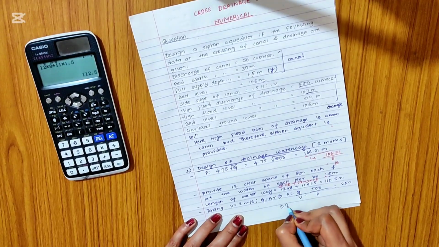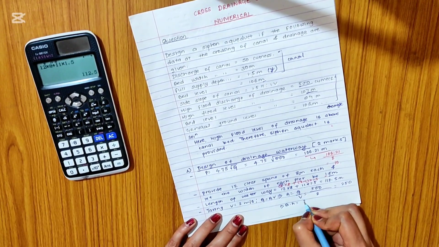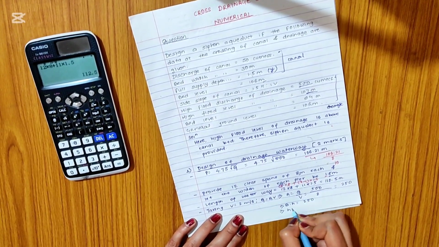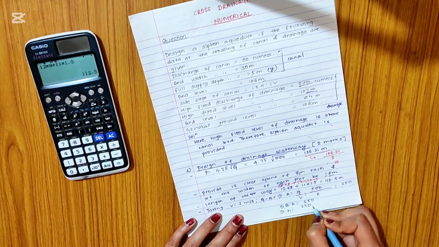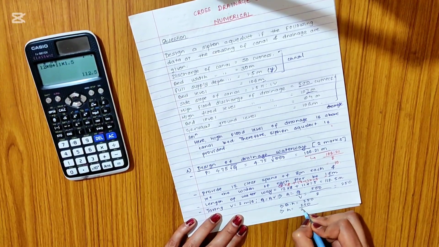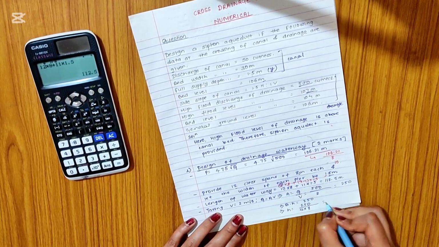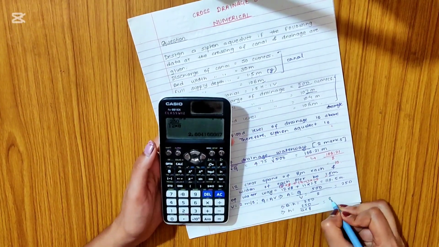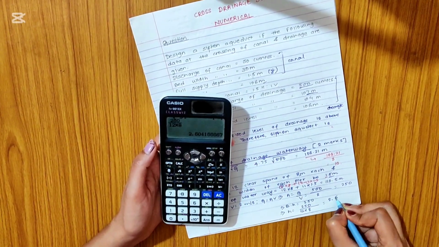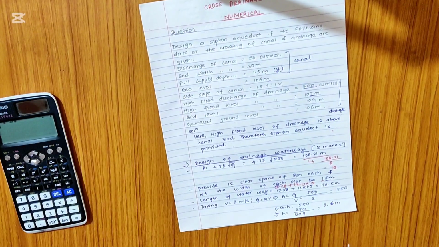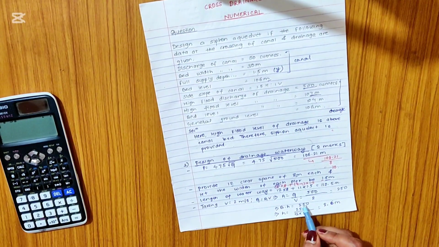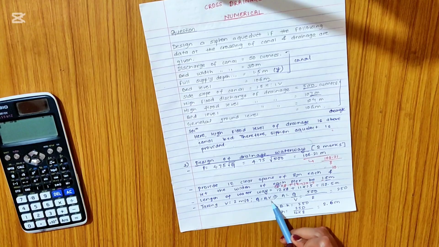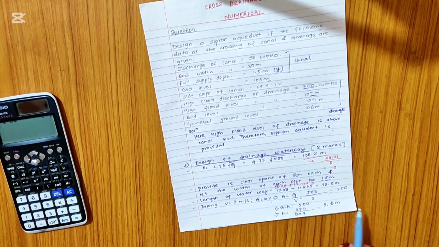Now also area is breadth into height, which is equal to 250. So the height of the barrel will be 250 divided by the breadth, that is 12 into 8, which is 2.6 meter. Now after calculating the height of the barrel using this continuity equation, we will now calculate the actual velocity through the barrel.